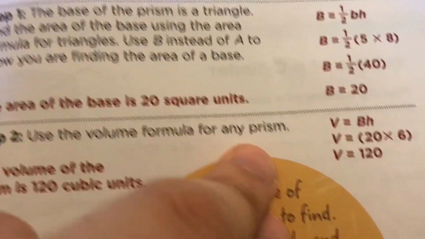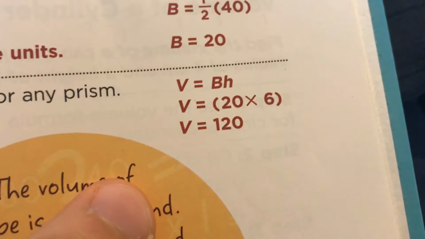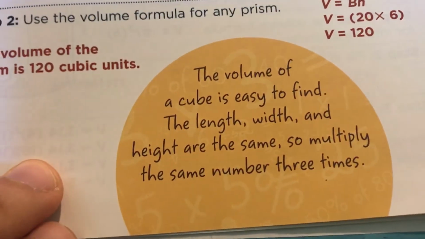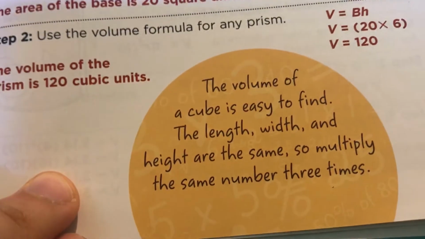Step 2, use the volume formula for any prism. Here's this formula answer. So the volume of the prism is 120 cubic units. The volume of a cube is easy to find. The length, width, and height are the same, so multiply the same number 3 times.